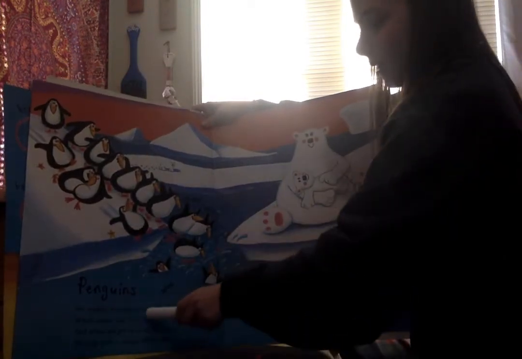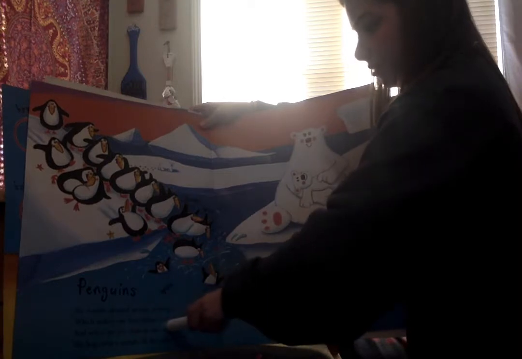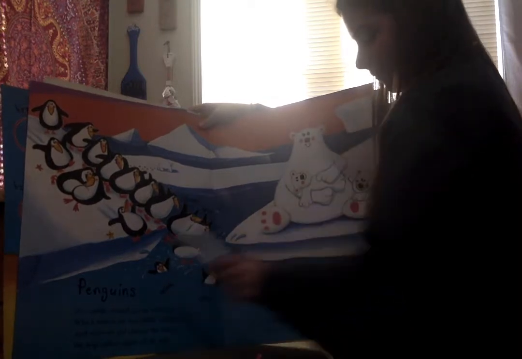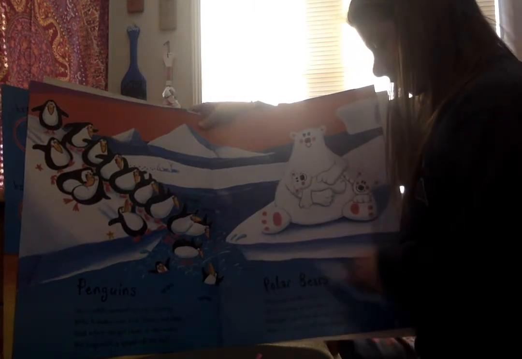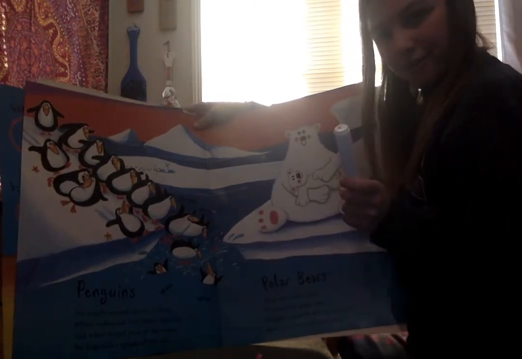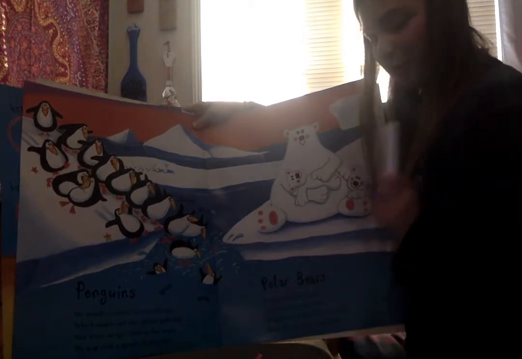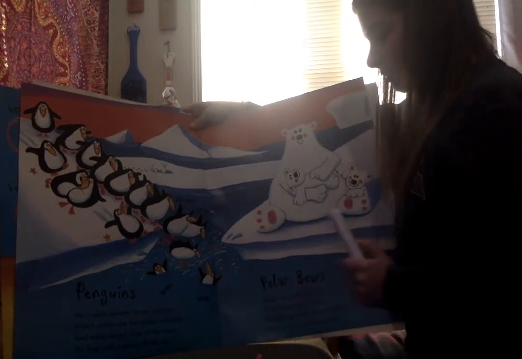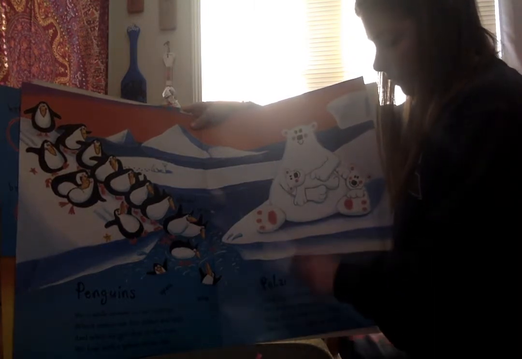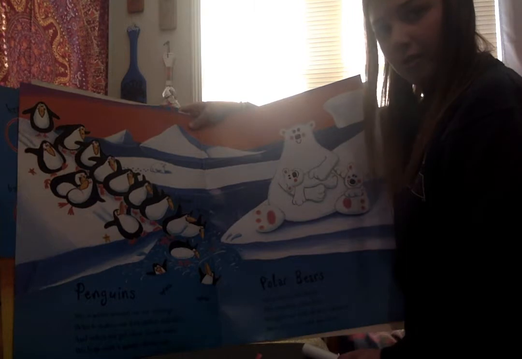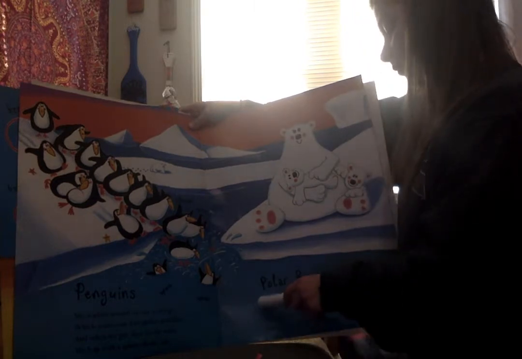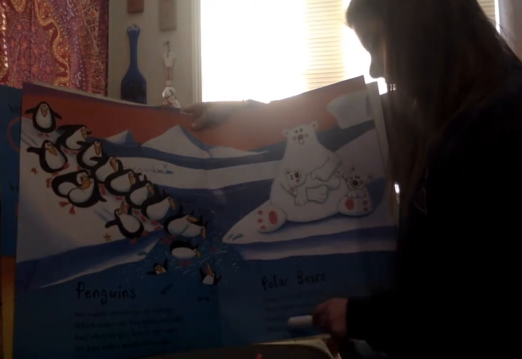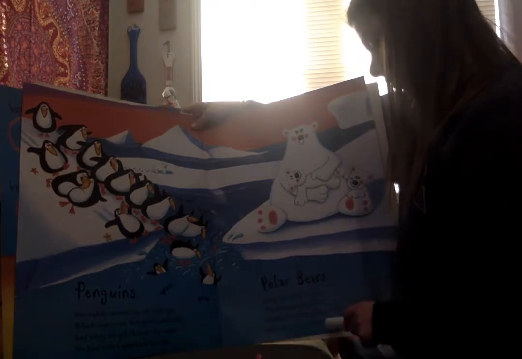Penguins. We waddle around on our icebergs, which makes our feet slither and slide, and when we get close to the water, we leap with a splash off the side. Polar bears. Where am I starting to read? Yep, at deep, and then let's point. Which way do we read? From what side to what side? Good job. And then when we read, do we read up and down, or do we read from the top to the bottom? Good job, top to the bottom. Deep out in the Arctic, the mommy polar bear snuggles up with all her children, since it's very cold out there.